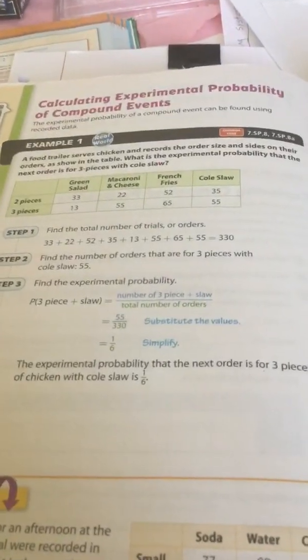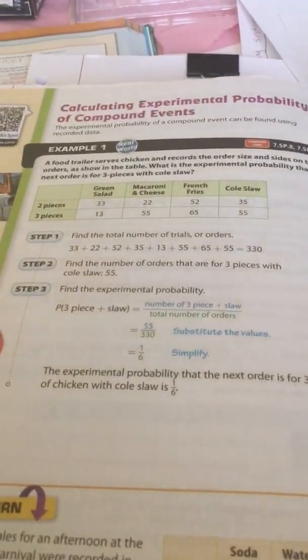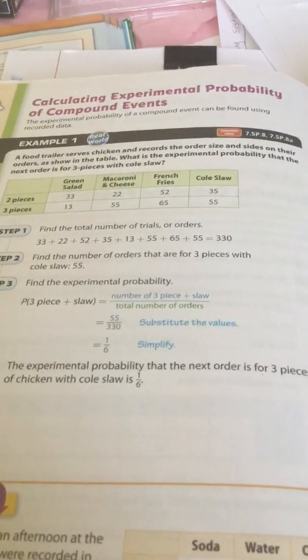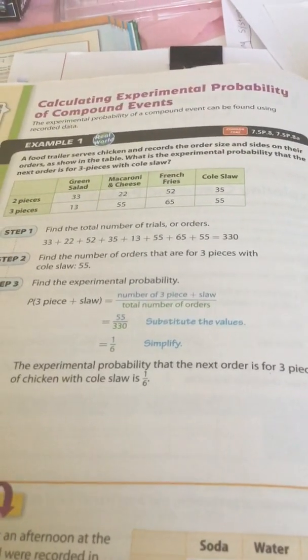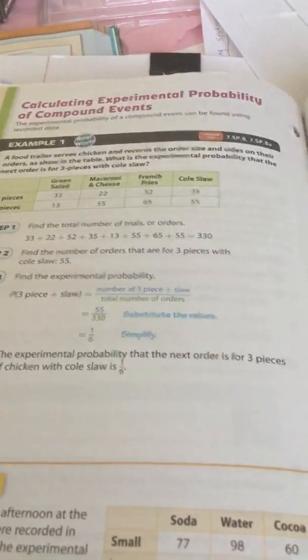So here's the first example that they actually go through in the book of calculating experimental probability of a compound event. They're telling us a food trailer serves chicken and records the order size and sides on their orders, as shown in the table.